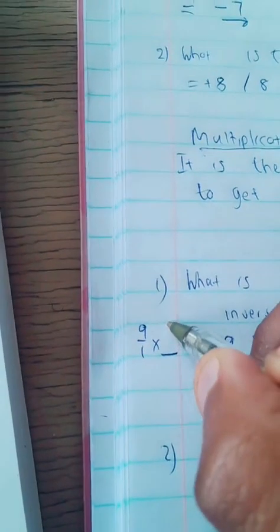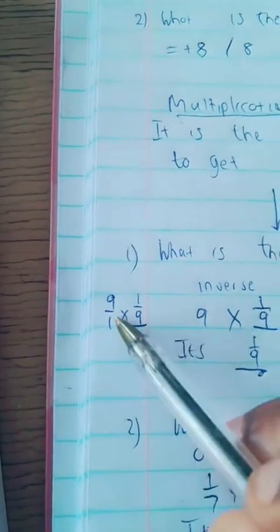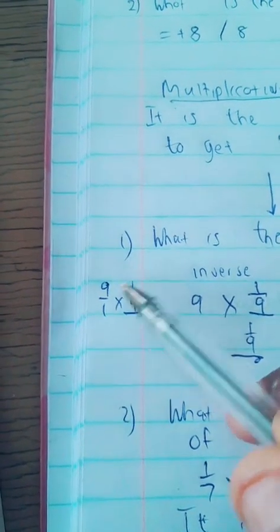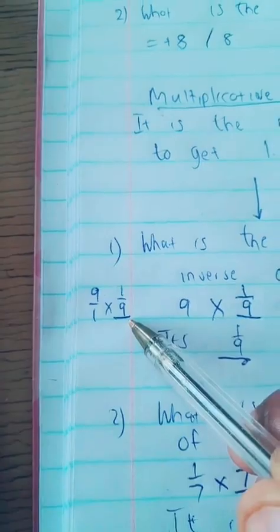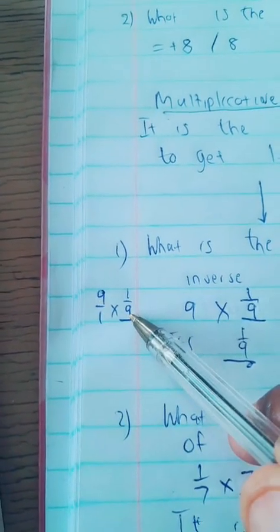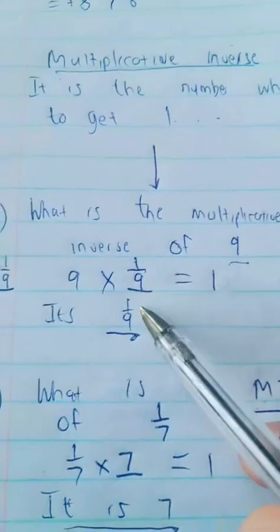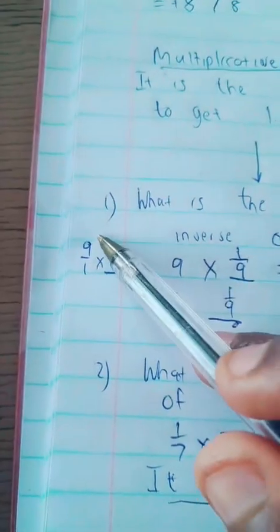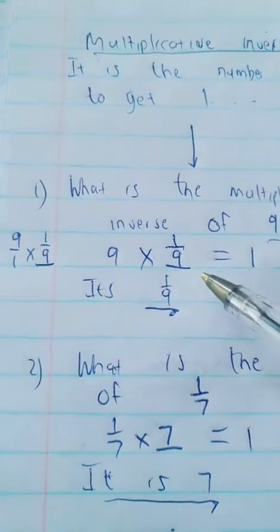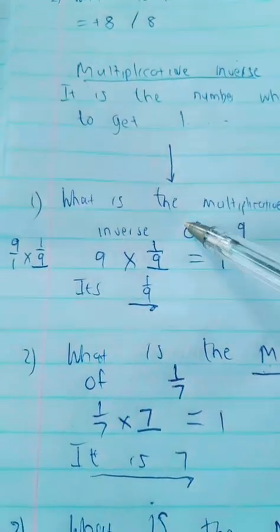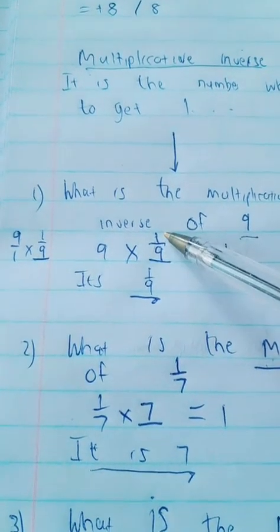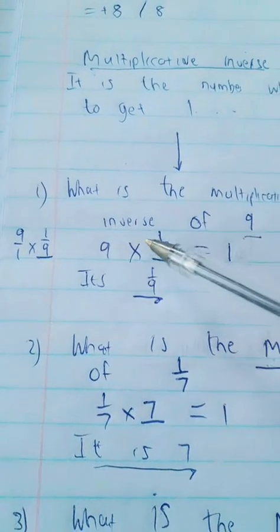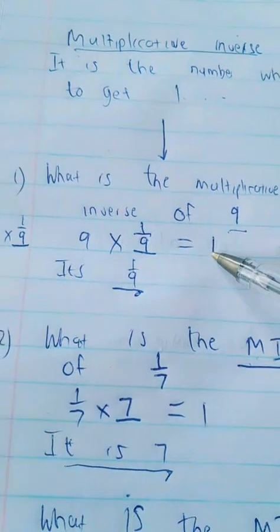So now we want to find out what the multiplicative inverse of 9 is. And you guys said it's 1 over 9. What happened to the 9 and the 1? In the multiplicative inverse, the 1 is in the numerator, the 9 is in the denominator. Obviously, a positive times a positive will give me a positive. So that's why we say the answer is 1 over 9. The multiplicative inverse of 9, which can be written as 9 over 1, is actually 1 over 9. The opposite: denominator in the numerator, numerator in the denominator. And we don't write negative, but we write positive, because a positive 9 times a positive 1 over 9 will still give me a positive 1.